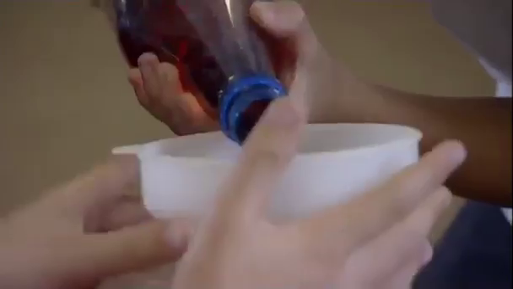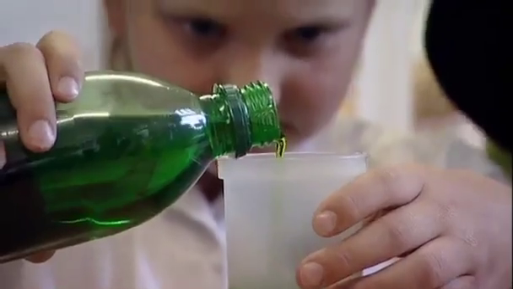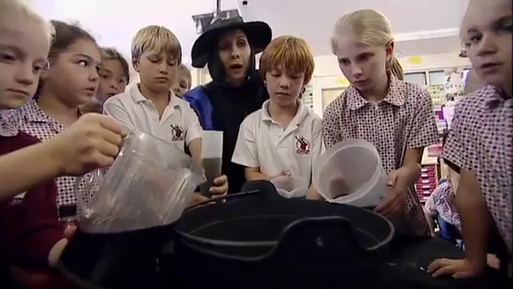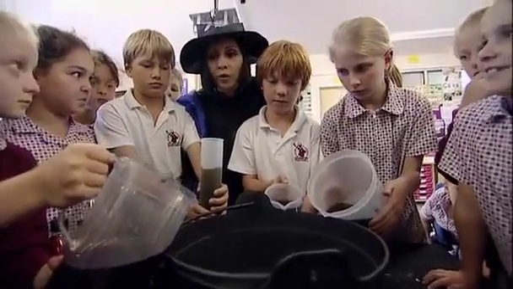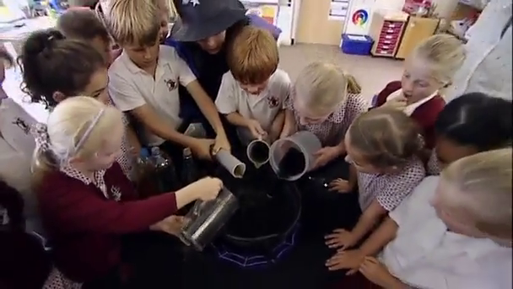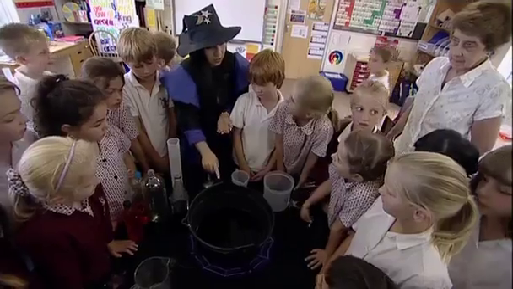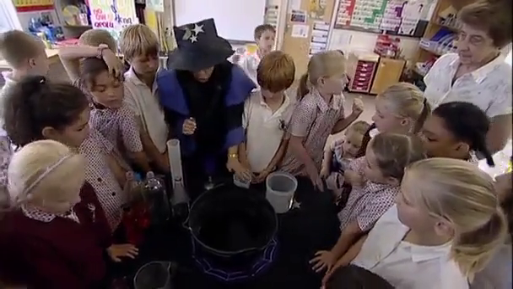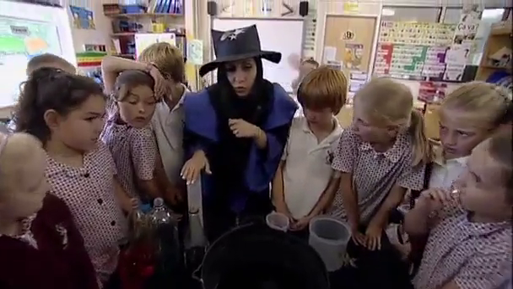Now the fun really starts. The children go off to their tables in their groups and they try to create their 500 millilitre potion using their whiteboard activity from earlier. Hubble, hubble, toil and trouble, pour them in on the double. Oh, wow. How much liquid have I now got altogether? We had 1, 2, 3, 4 potions. It's a fabulous opportunity for speaking and listening and collaborative group work. 2000!